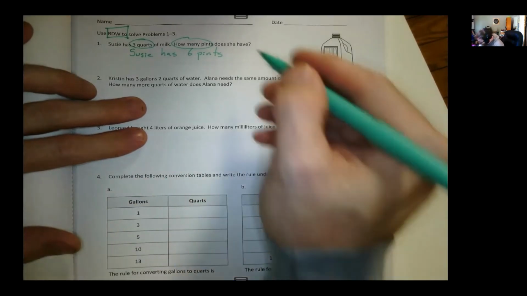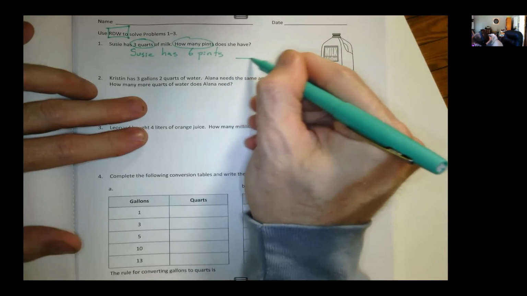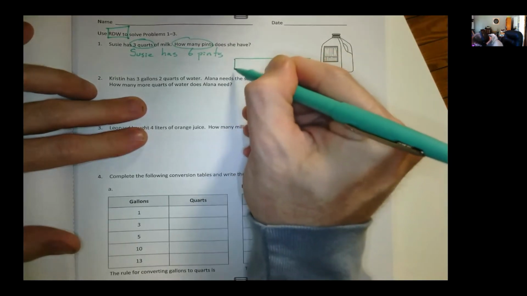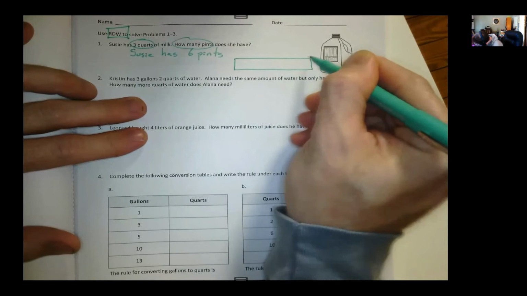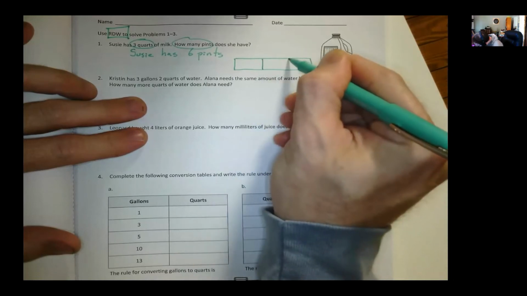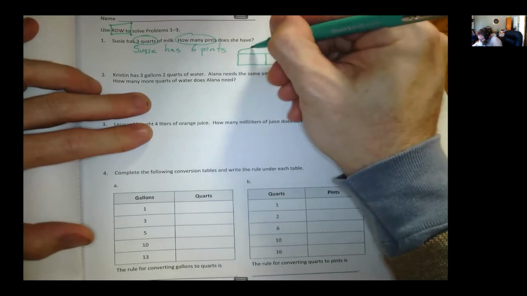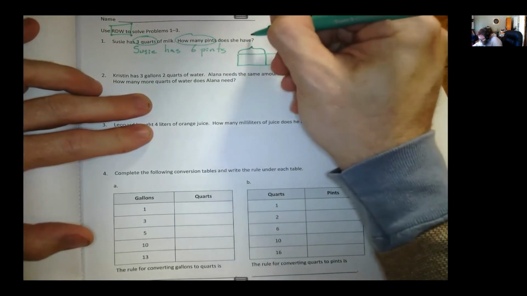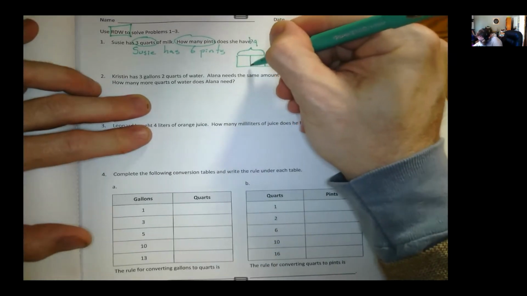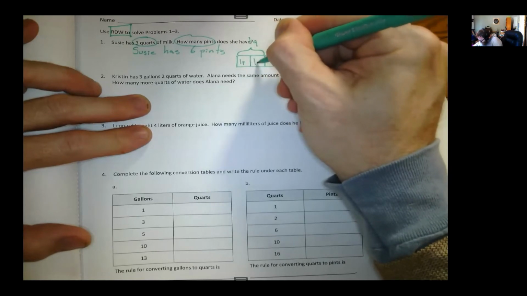To draw a picture, you could draw a tape diagram, separated into 3 equal spaces. Each of those equal spaces is 1 quart, and in each of those quarts you have 1 pint. And if you add them all together, of course, you'll get your 6 pints.